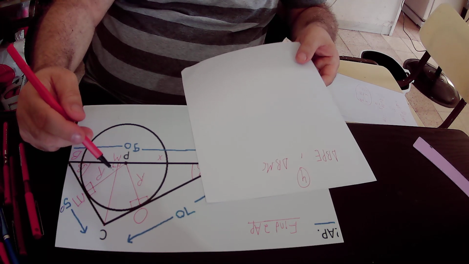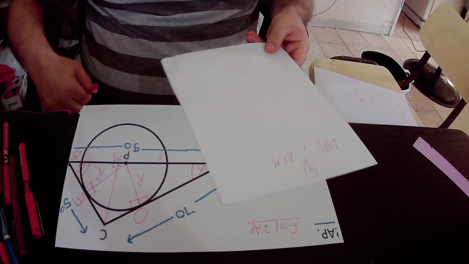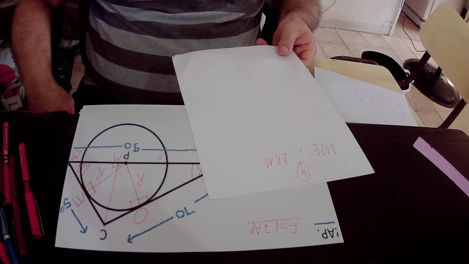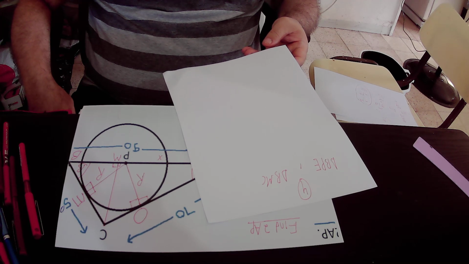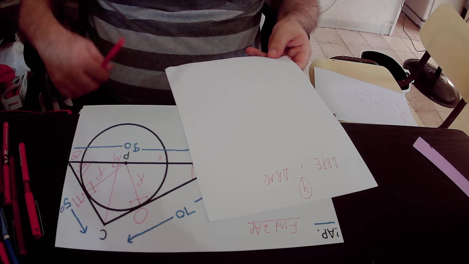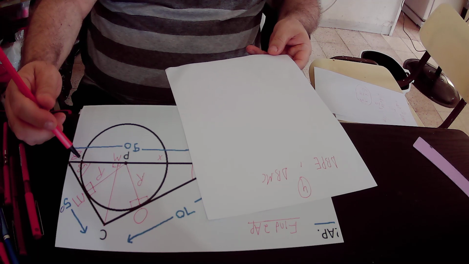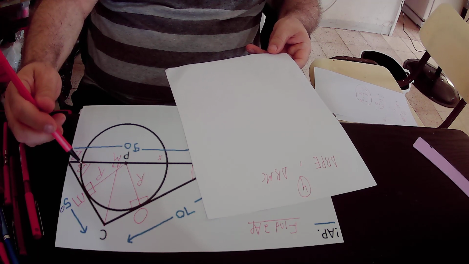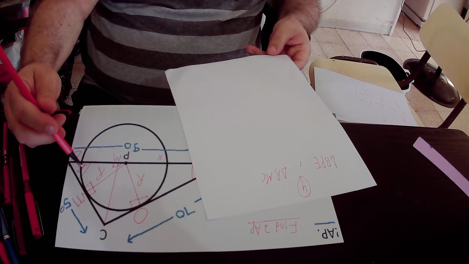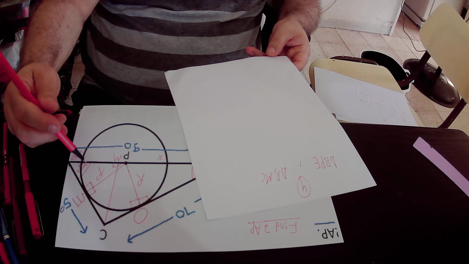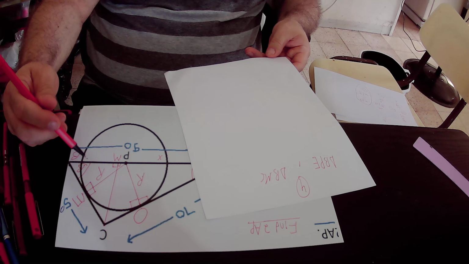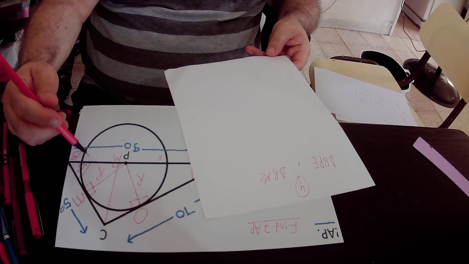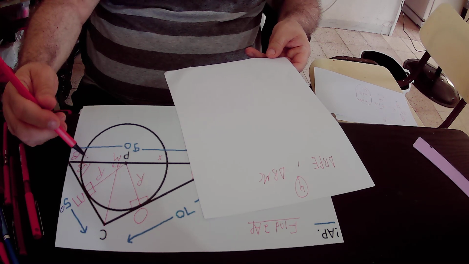Okay, so we can apply on them the function sinus beta, because both of those triangles contain angle beta. On both triangles, angle beta is one of the angles.